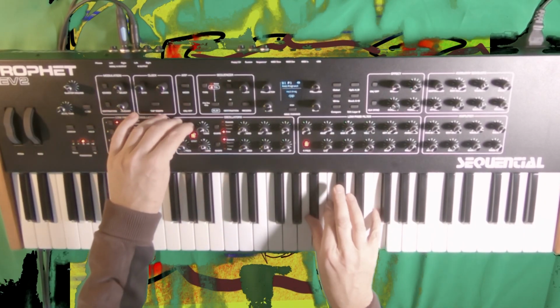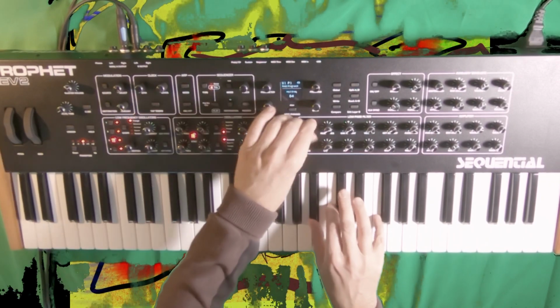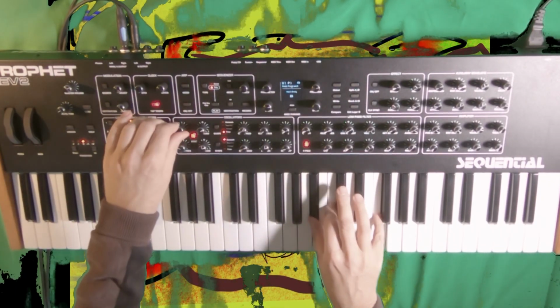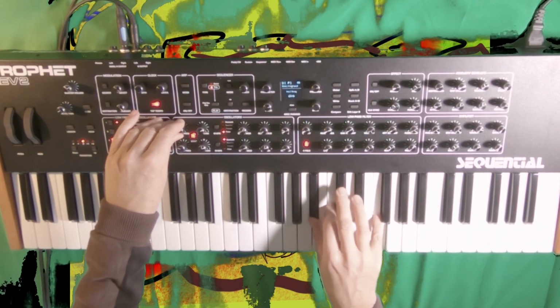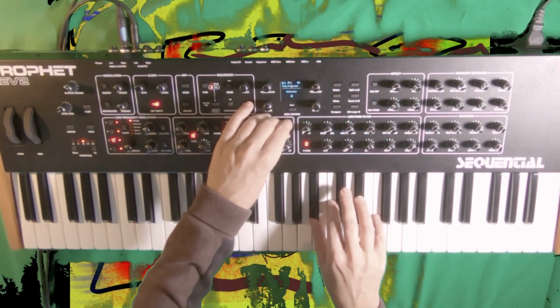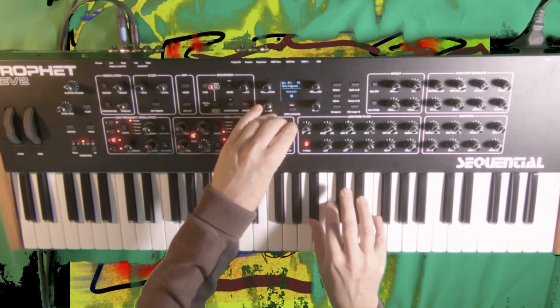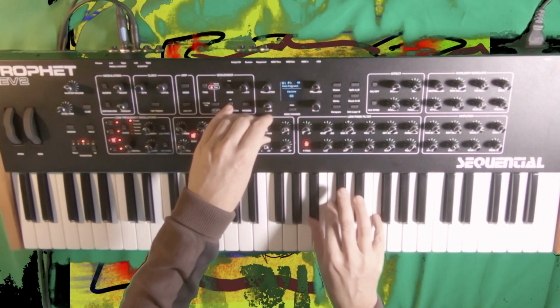Remember that oscillator frequency here. And I put in a little bit of noise and sub-octave.